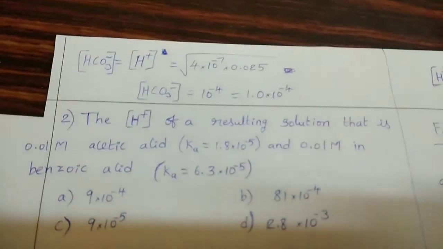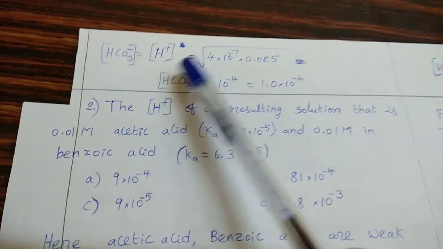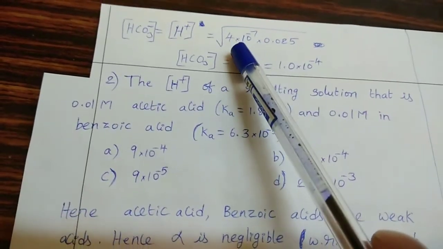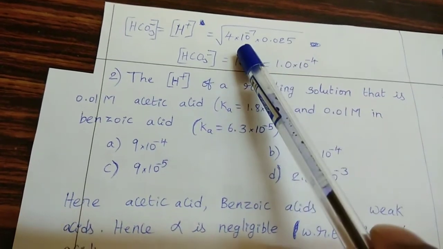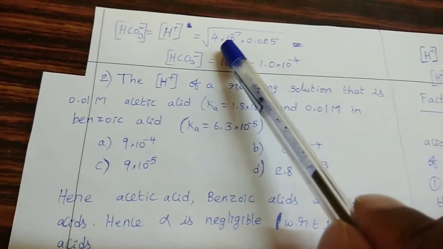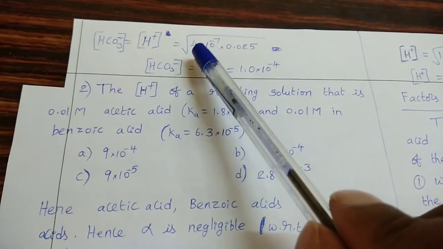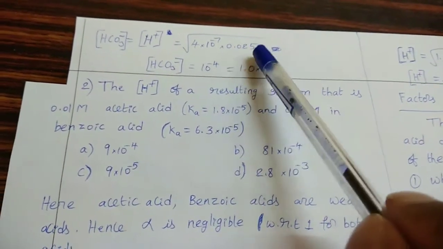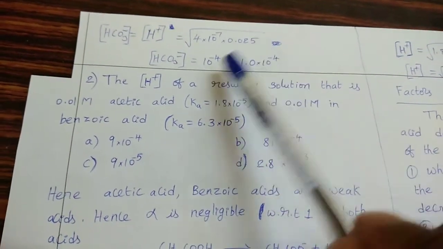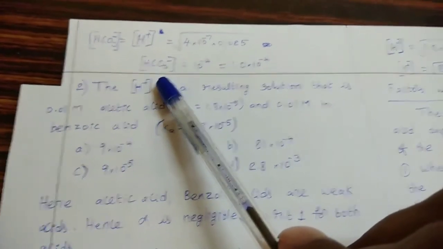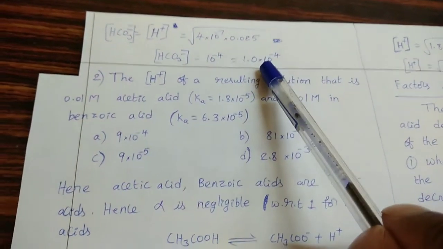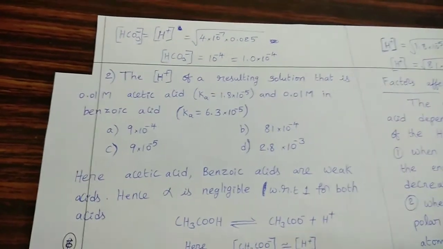So the HCO3 minus ion concentration equals the H plus ion concentration, which equals the square root of Ka1 into C. Ka1 is the equilibrium ionization constant, 4 into 10 power minus 7, into the concentration of H2CO3. Substitute that and we get the HCO3 minus ion concentration. Okay, so we will meet in the next class.